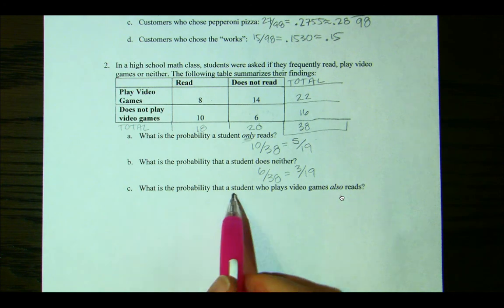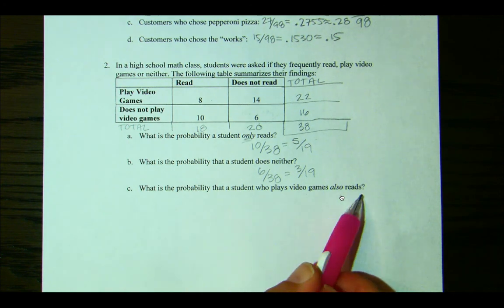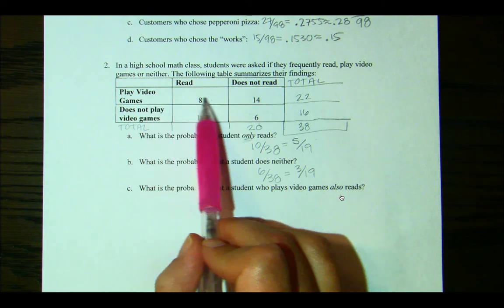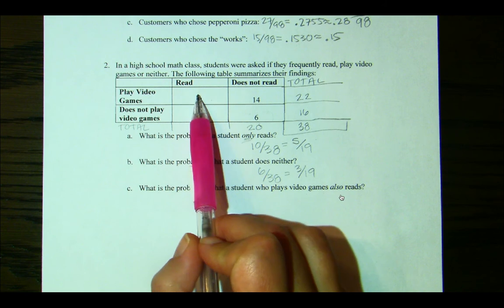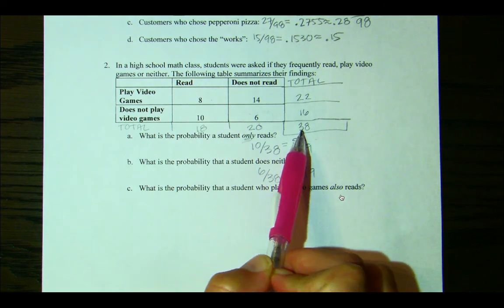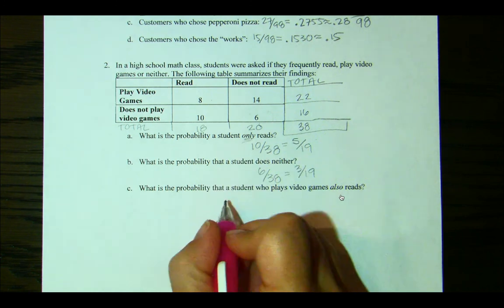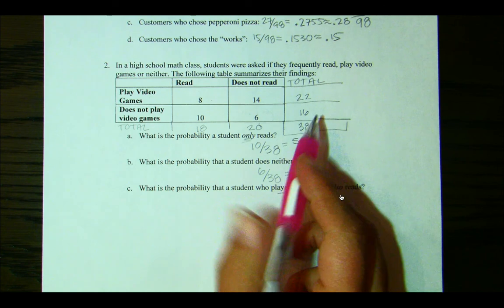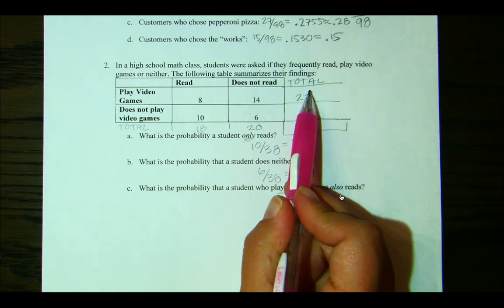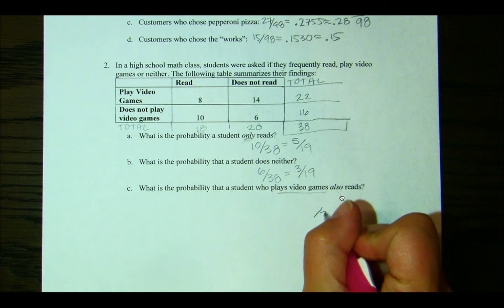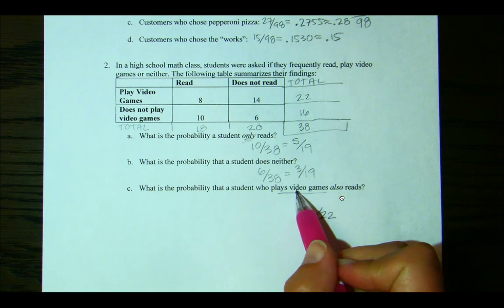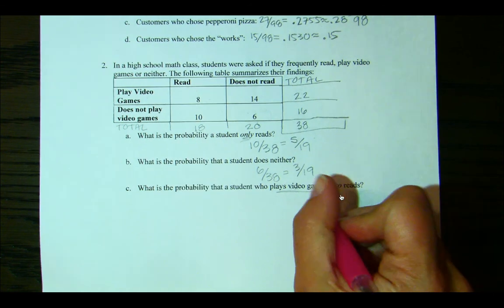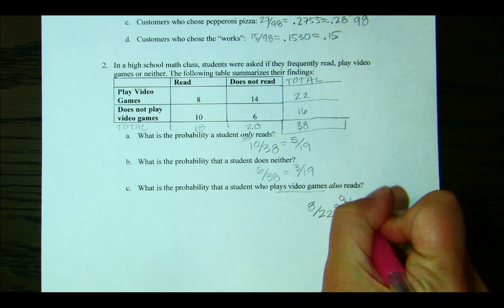And lastly, what is the probability that a student who plays video games also reads? So, given that they play video games, that they also read, it's 8, but is it going to be out of the total? So, this is a kind of a tricky question. So, it's given that this person plays video games, the total that play video games is 22. So this is going to actually be out of 22 because it's given that they play video games. So out of the total 22, how many do read? 8. So 4 out of 11.